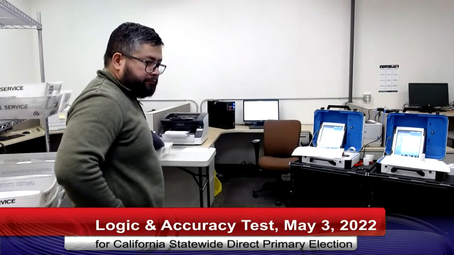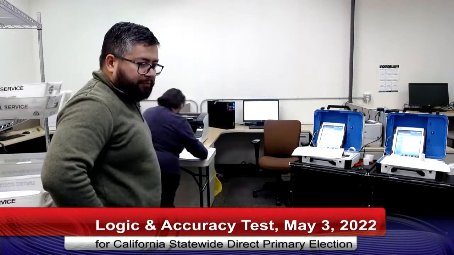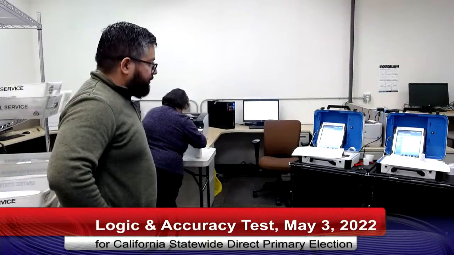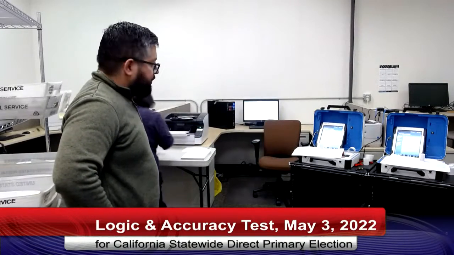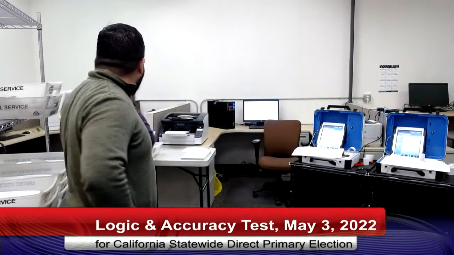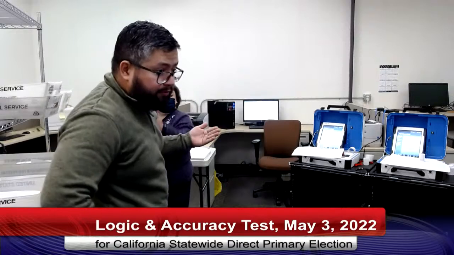What kind of memory cards are you using on this? It uses D drives, which look a lot like USBs, but they're proprietary. If you were to stick one of those in a computer, it wouldn't know what to do with it. Yeah, and they're all in the ecosystem. They don't ever go into a computer.